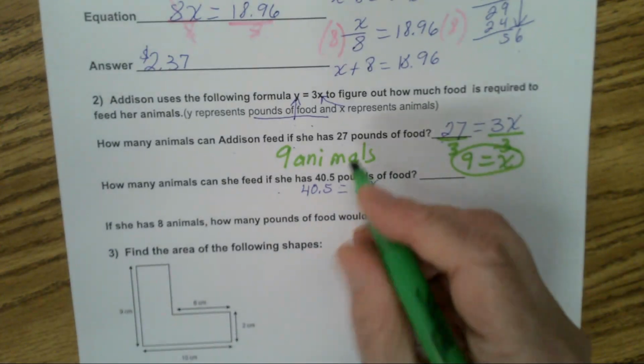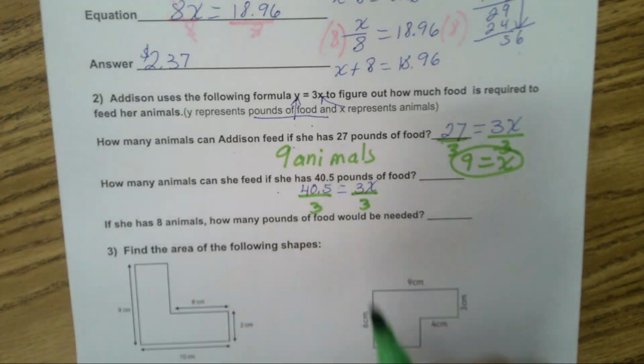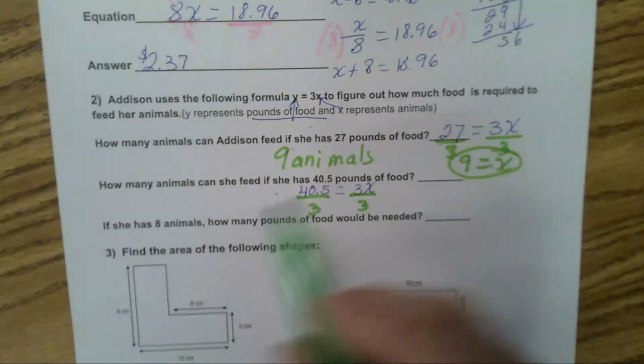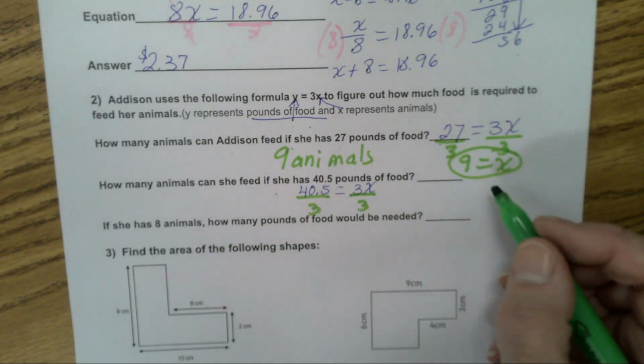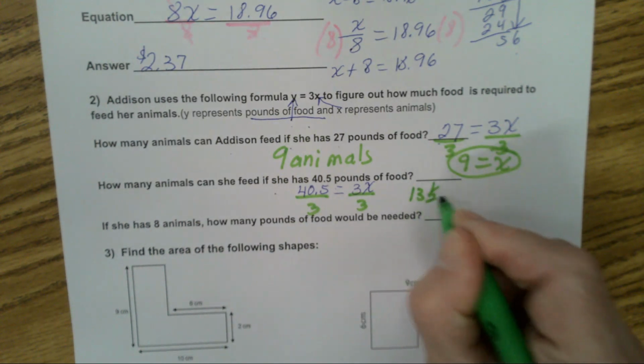And kids, with a calculator, is this hard? No. 40.5 divided by 3 is what again? 13.5. So the answer is, how many animals can she feed? 13.5 animals.